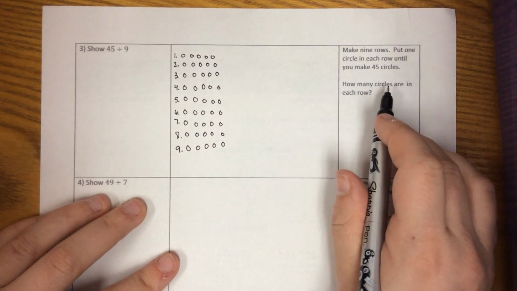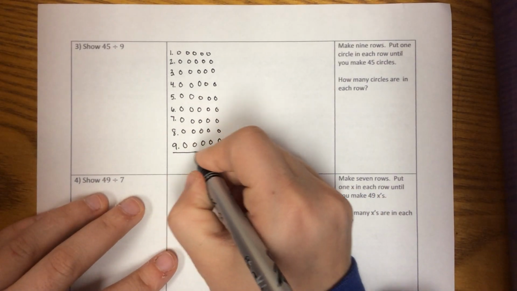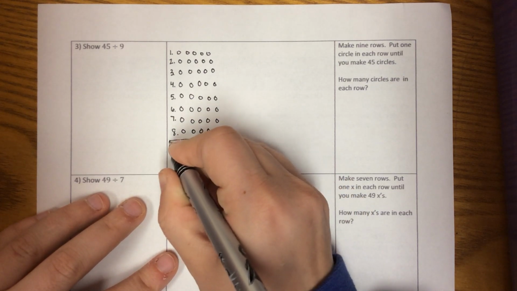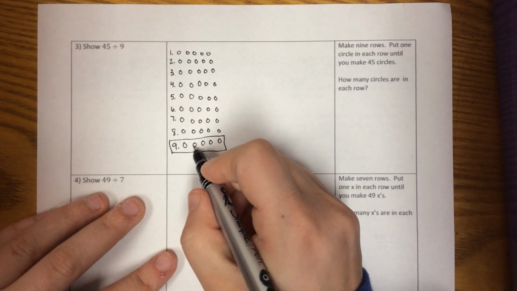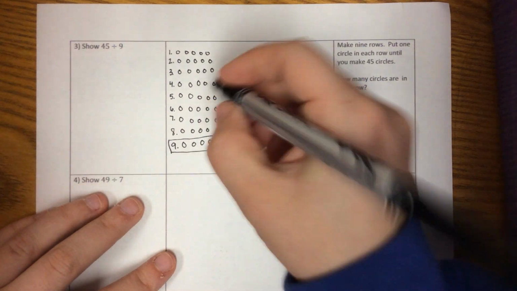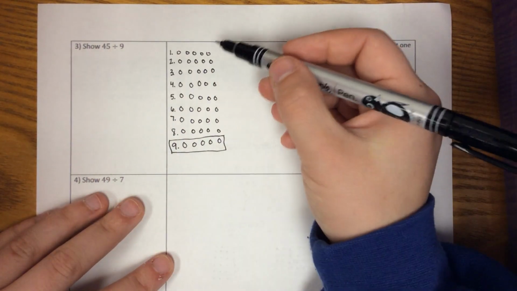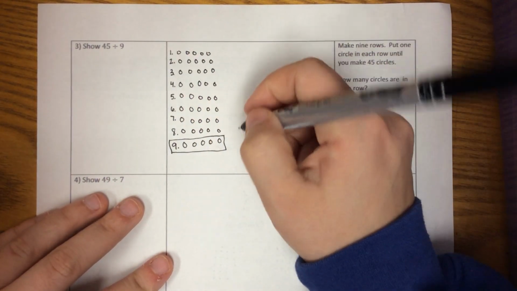And then how many circles are in each row? So when I look at just one row here, how many circles ended up there being? 1, 2, 3, 4, 5. So when I take 45 and I divide it into 9 rows, I get 5 in each row. So that's what my answer is going to be. It's 5.